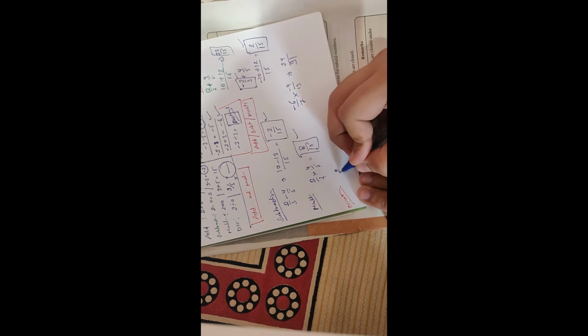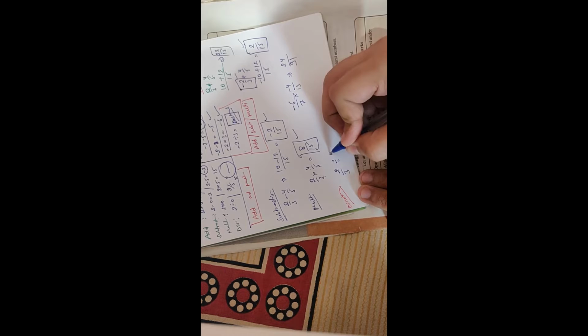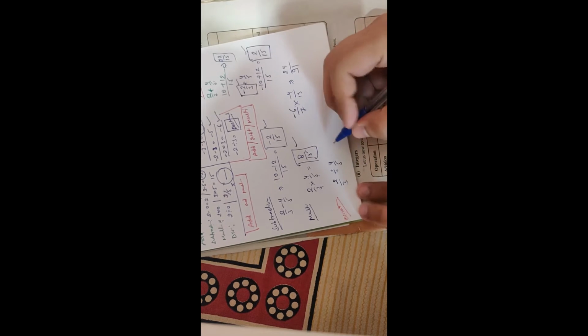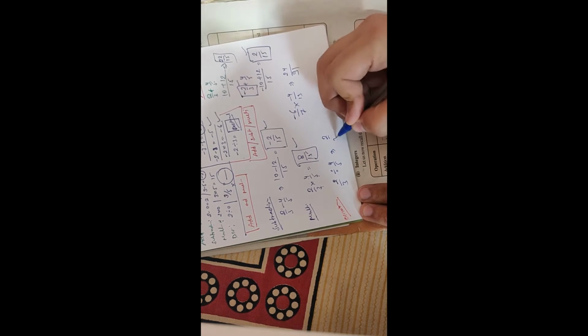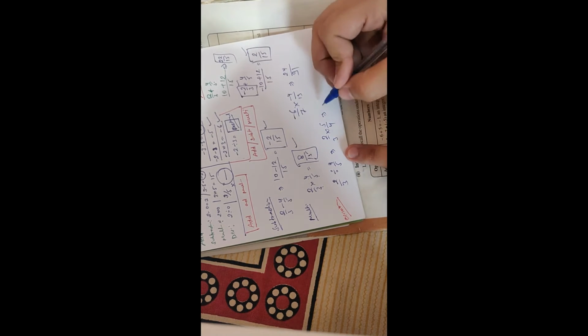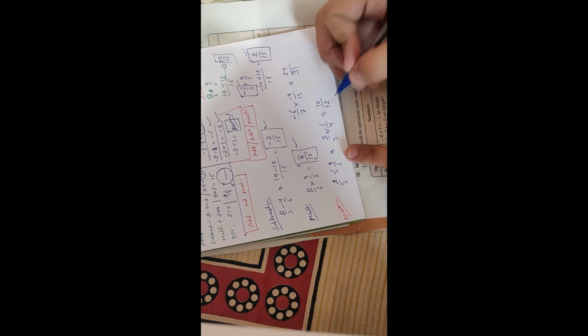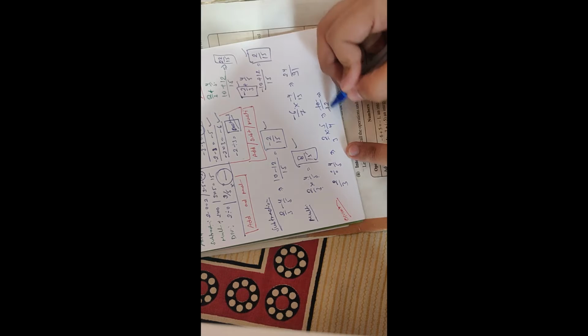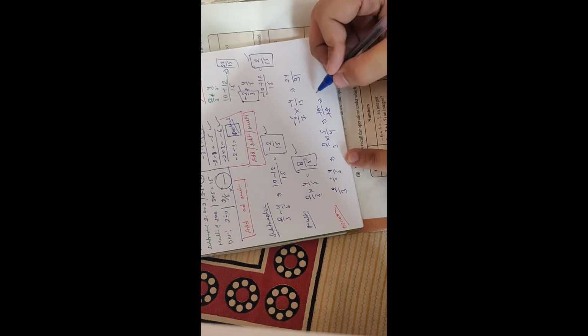Now what we are checking for? We are checking for division. Now 2 upon 3 divided by 4 upon 5 implies 2 upon 3 will be multiplied by 5 upon 4. So this will give you 10 upon 12. And simplifying this, you will get 5 upon 6, which is a rational number.